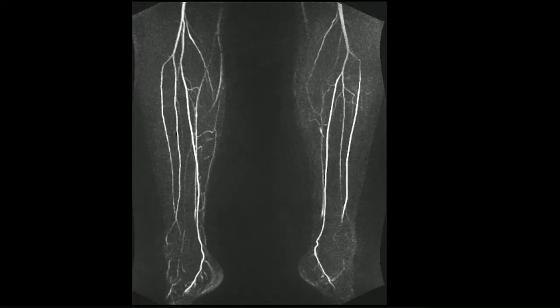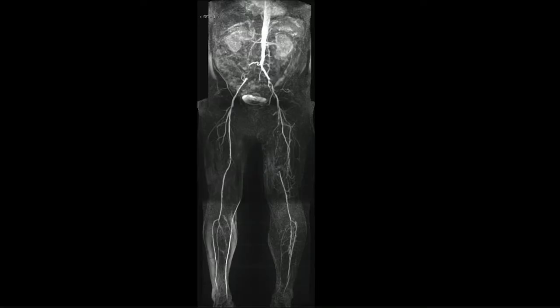And this even shows some early venous filling up the short saphenous vein on the right. You can see how quickly that transits through, and this patient will almost certainly have a very extensive venous overlay on the tibial angiogram. And these are the sort of images that you can achieve.